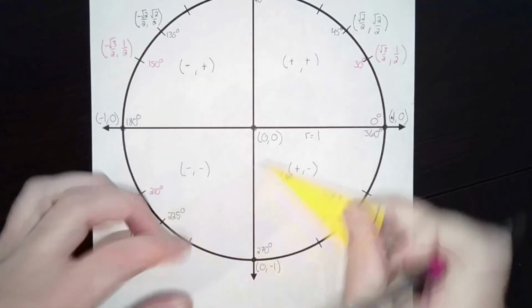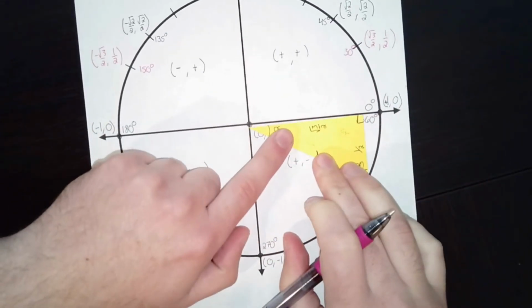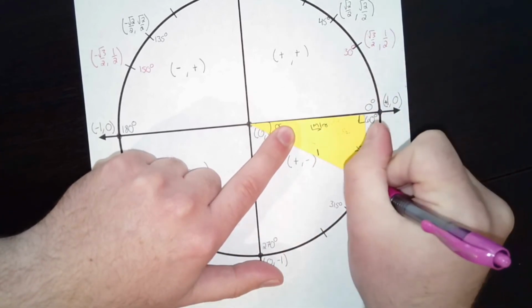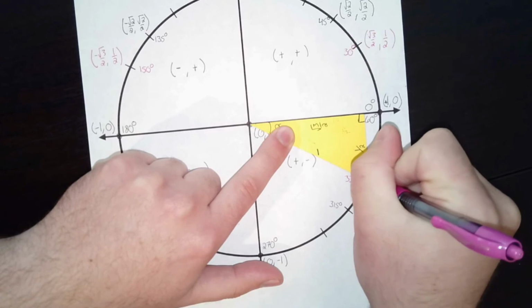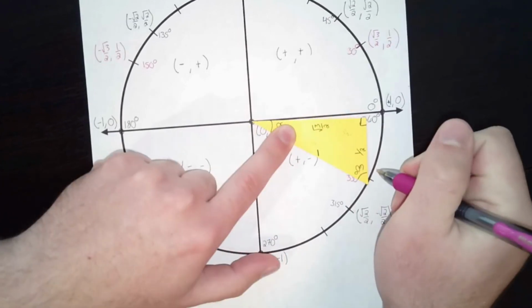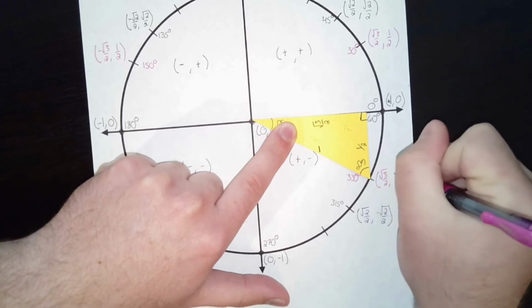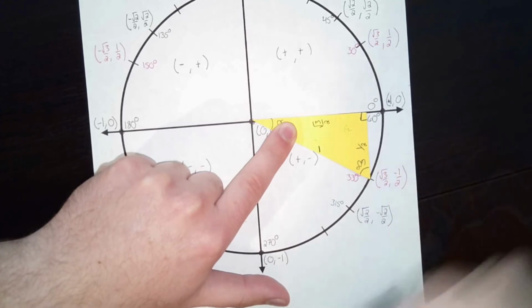And finally, last quadrant, we're going to start to go a little faster here because I think you're getting the point of these. My angle measure is now 30 degrees less than 360, which is 330 degrees. X-coordinate is the square root of 3 over 2. Y-coordinate is negative 1/2.